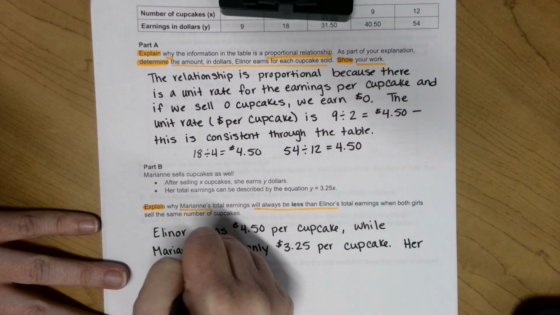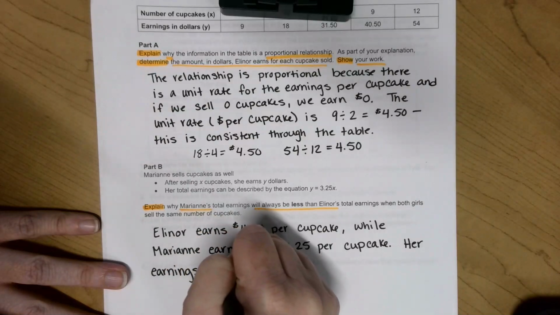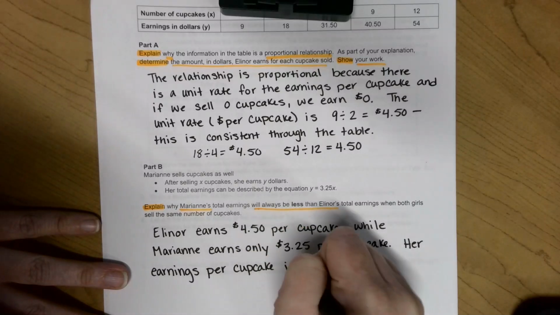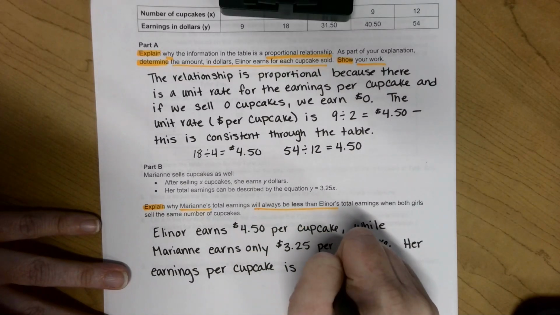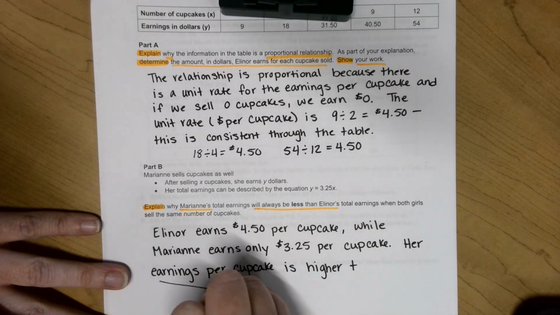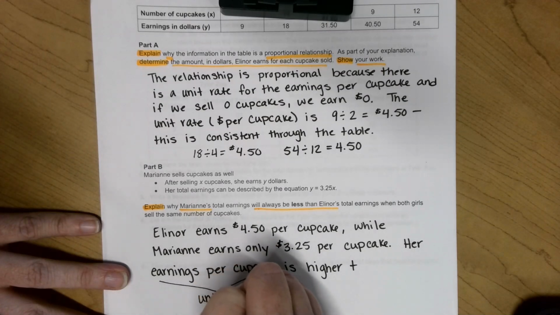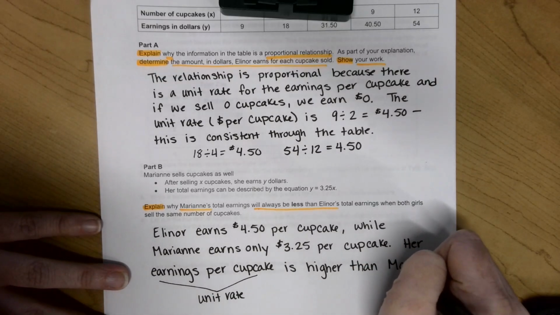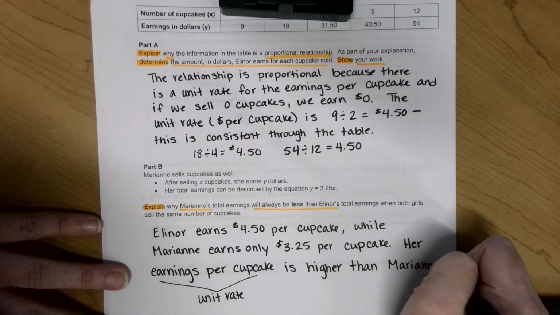So her earnings per cupcake, or another way to say this is her unit rate, is higher than Marianne's.